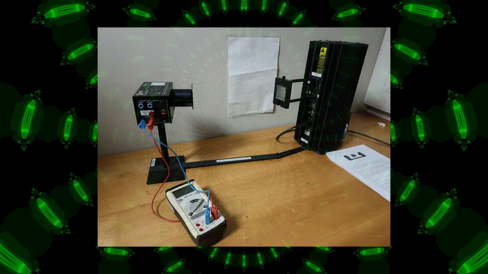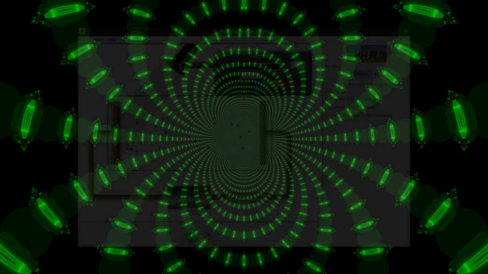One way is to use the setup depicted here, which consists of a vacuum photocell on the left connected to a digital voltmeter and a mercury vapor lamp on the right, which acts as our light source. To have a better idea of what this looks like, let's have a quick look at a simple simulation.